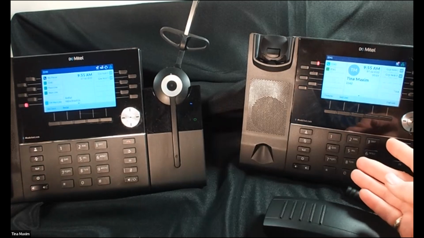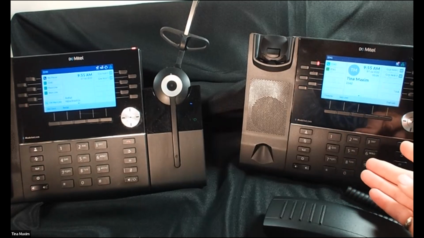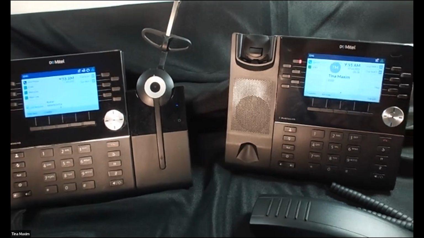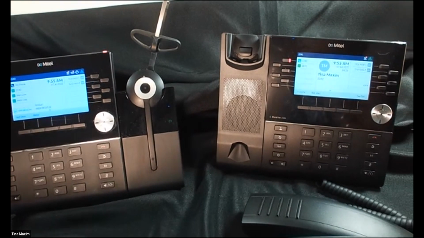And now Tina's been transferred over here to the right. So as you can see, transferring, blind transfer, and supervised transfer is pretty simple to do. Now, when you're transferring somebody, you also have the ability where you might need to put them on hold. You actually have 2 types of hold on your phone.